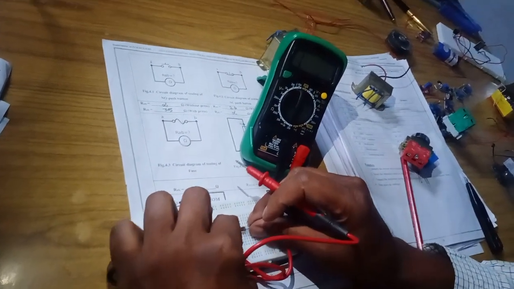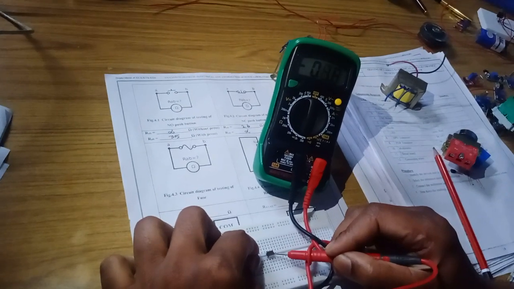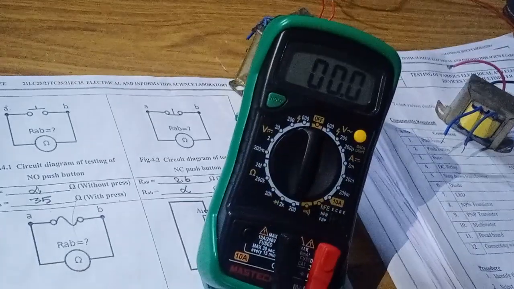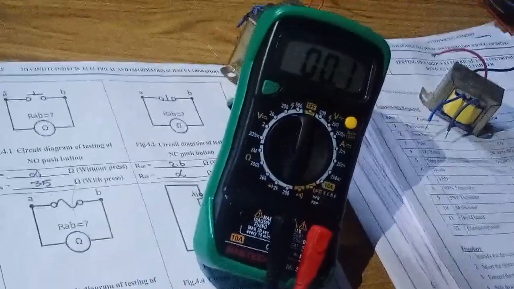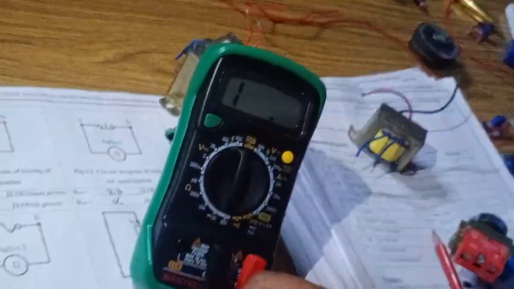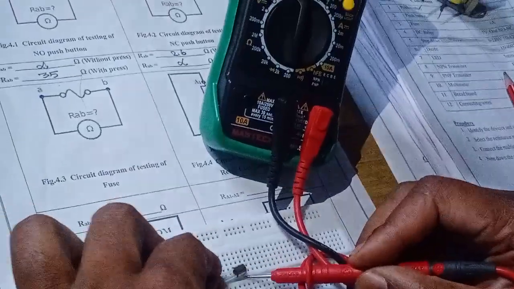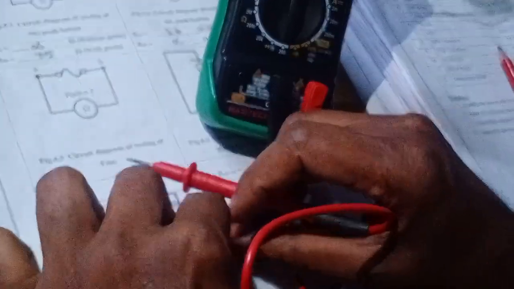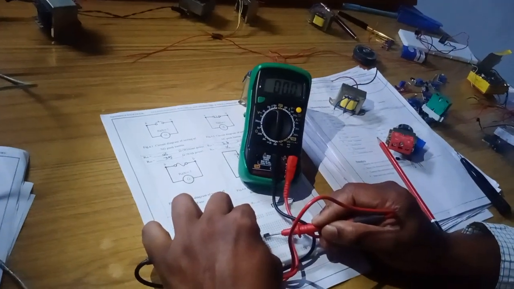Listen, if I connect across the terminals A and B, it shows the resistance as 0 ohm. If there is any break in the fuse wire, it will show infinite ohm. The glass fuse is in good condition. Therefore, whenever I touch the terminals A and B, it shows 0 ohm.